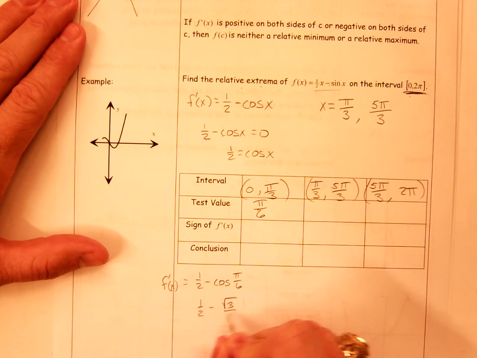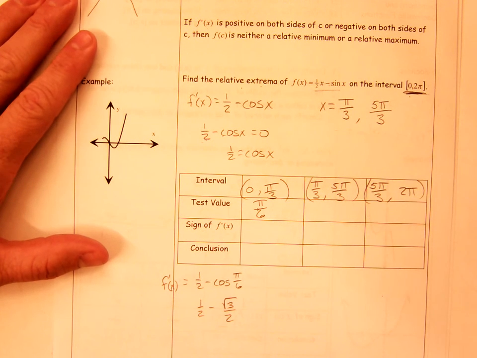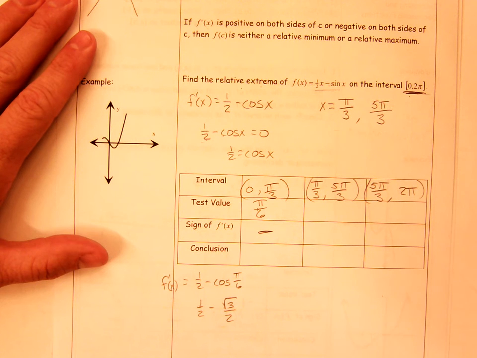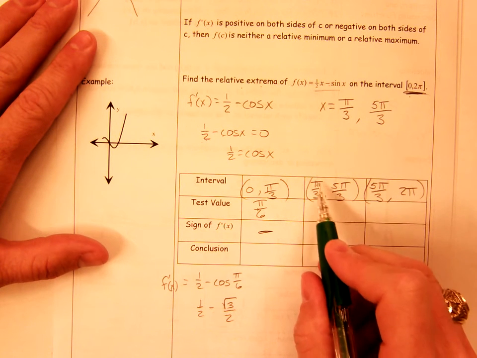Okay, is square root of 3 bigger or smaller than 1? Bigger. I mean, what would be the square root of 1? 1. So the square root of 2 is actually a little bigger than that. The square root of 3 is still bigger than that. So what wins the day here? Is this negative or positive? It's 1 minus something a little bigger than 1. All of that's over 2. That's negative. What about an easy one from pi over 3 to 5 pi over 3?